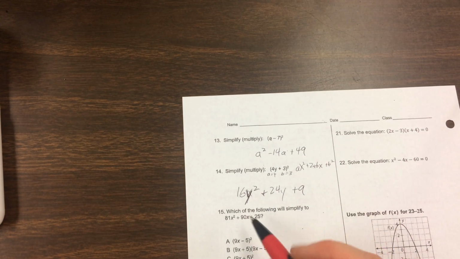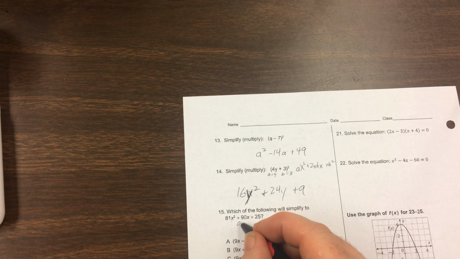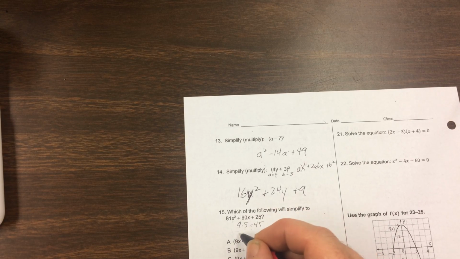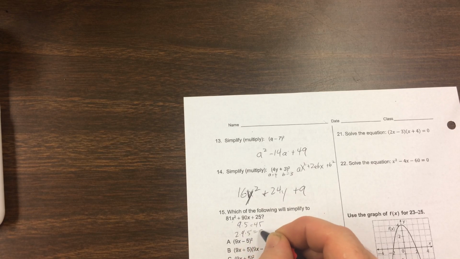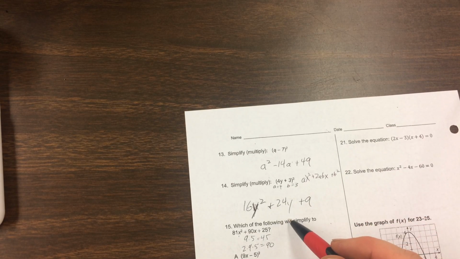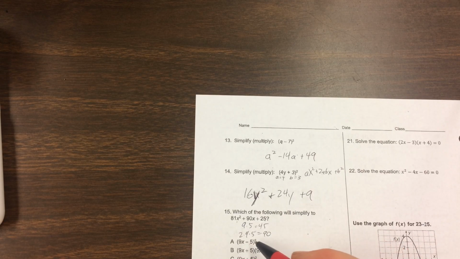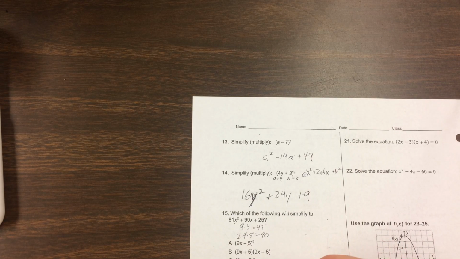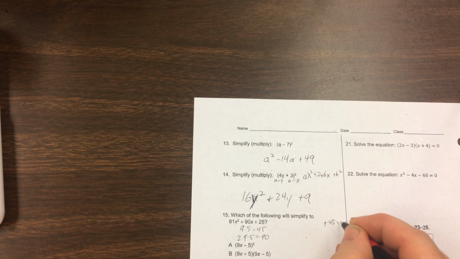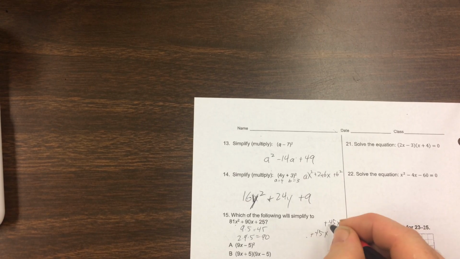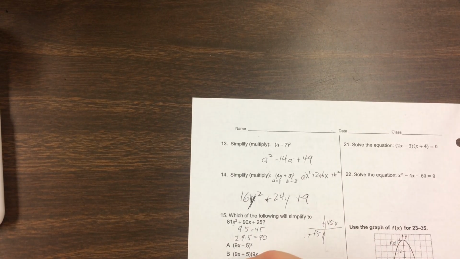If we look backwards, we can see that this is 9 times 9, and this is 5 times 5. And then I've got 9 times 5 is 45, so sure enough, 2 times 9 times 5 is 90. So this is going to be a perfect square. Is it going to be minus 5 or plus 5? I know it's plus 5 because I've got a positive 90 here. So that means it's going to be a plus 45x and a plus 45x on my box. So we're looking at this one.